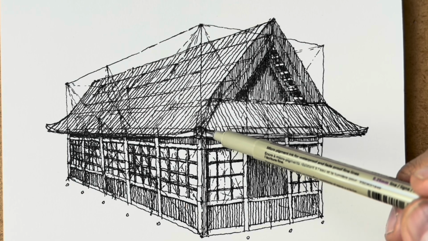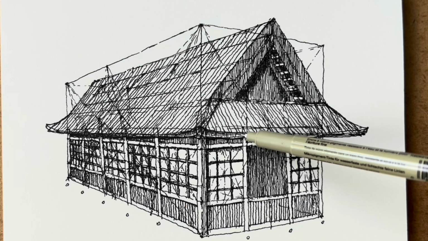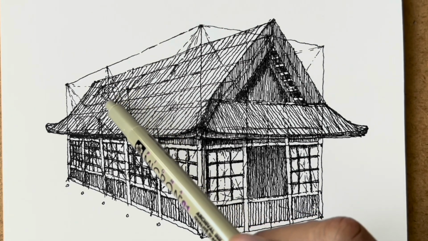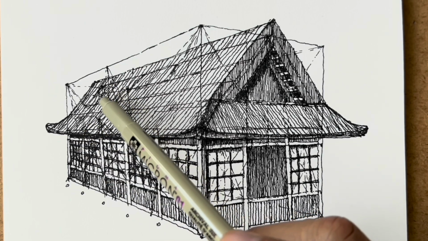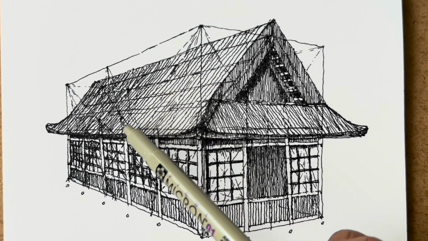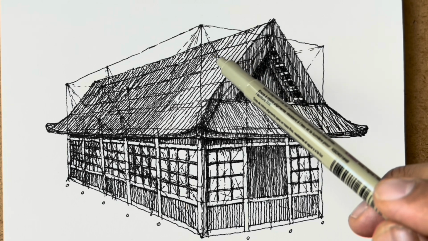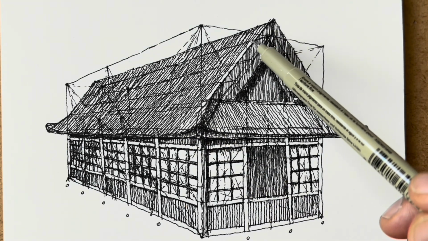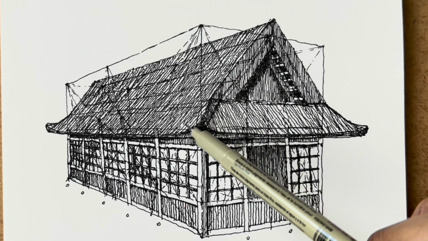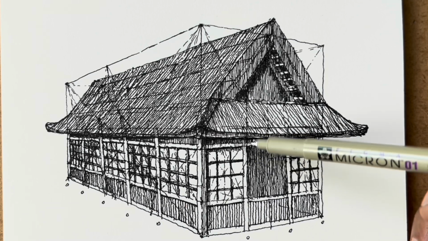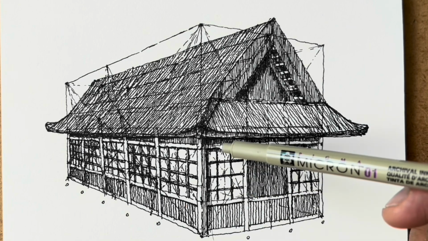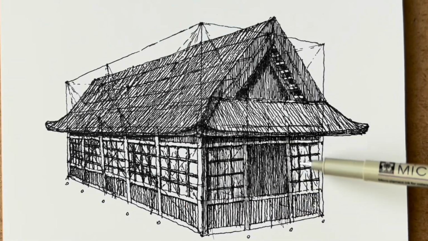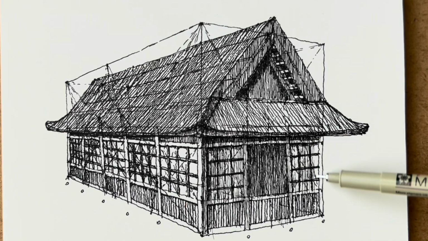I'm going to hatch right below the thatch roof, make it darker there to accentuate the thickness, the depth of this thatch roof material. I'm going to add more of that detail on this side too. Right, now more shadow there as well, using a simple vertical line to make it much darker on this side.